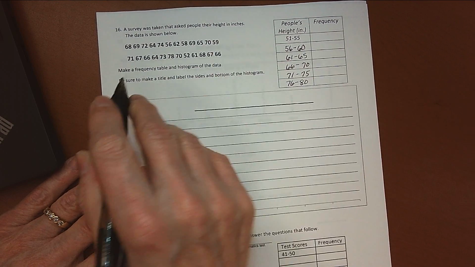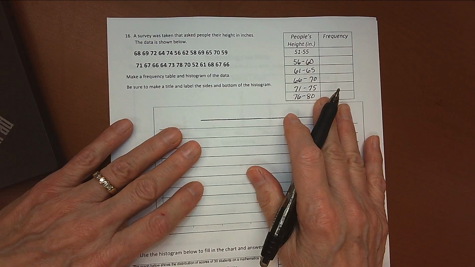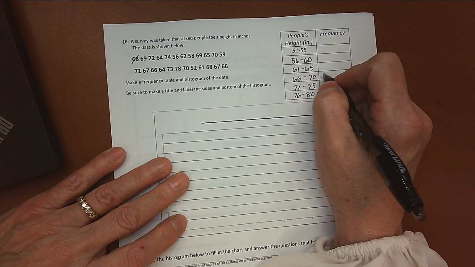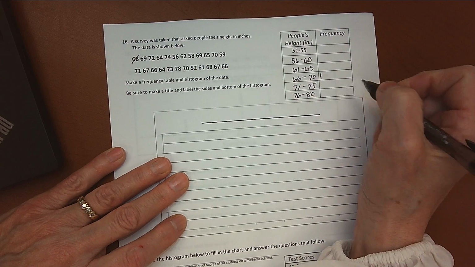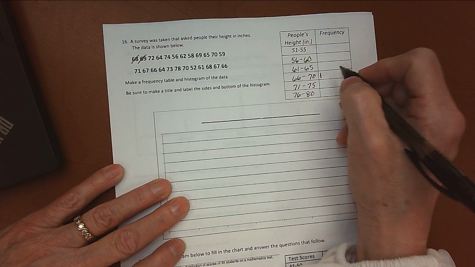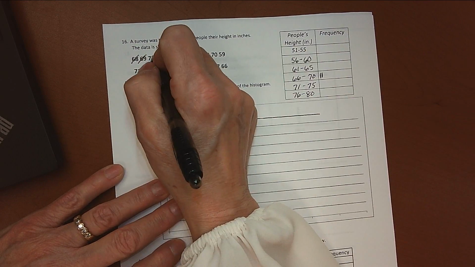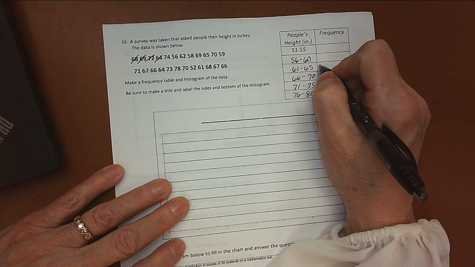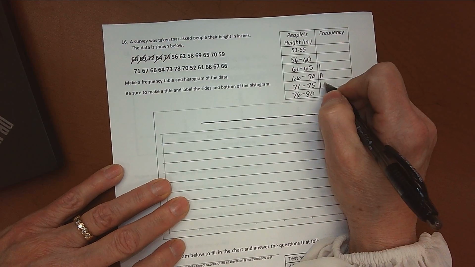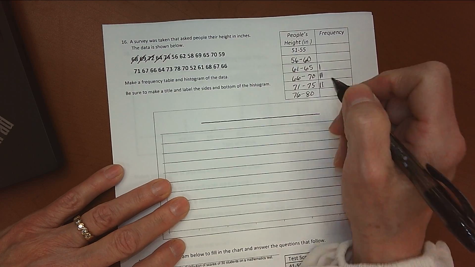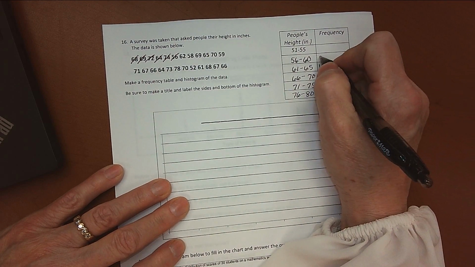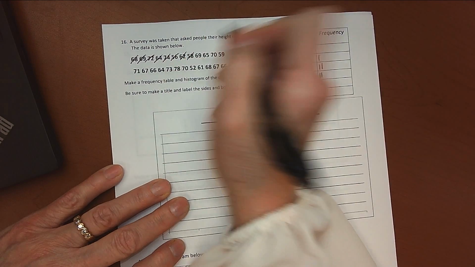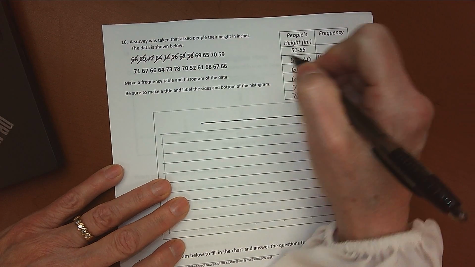And now I'm going to take this data and put that into our chart here. So 68 will fall right in here, and I like to make tally marks and then I'll put my number in later. 69 is also going to fall in that category. 72 falls right in here. 64 is going to fall up here. 74 down here. 56 is going to go in here. 62 falls here. 58 is going to fall here.